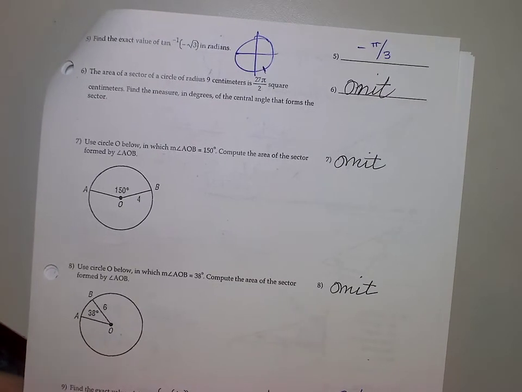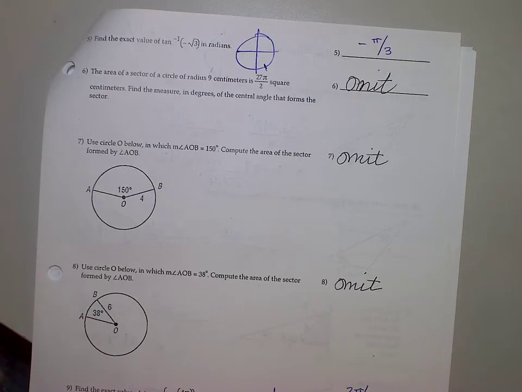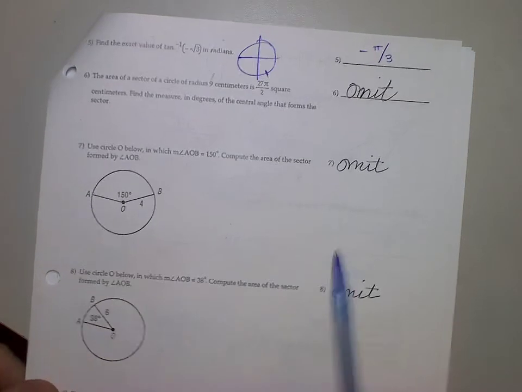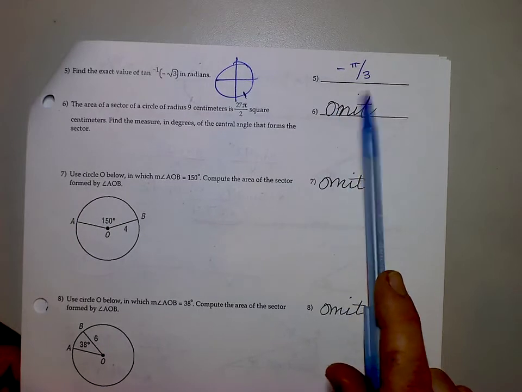Okay, going to run through the rest of Chapter 5. I already went through pages 2 and 3, but the video got deleted accidentally, so I'm just going to show the answers for them.